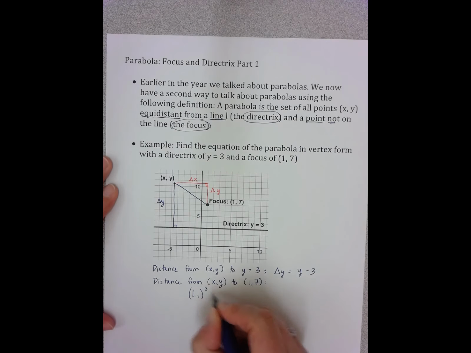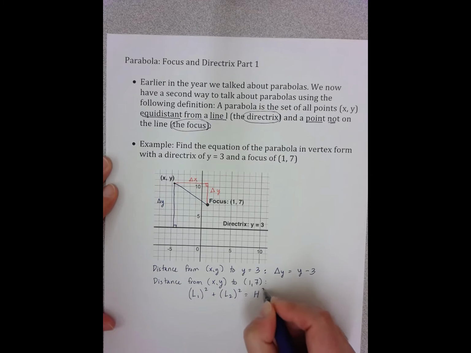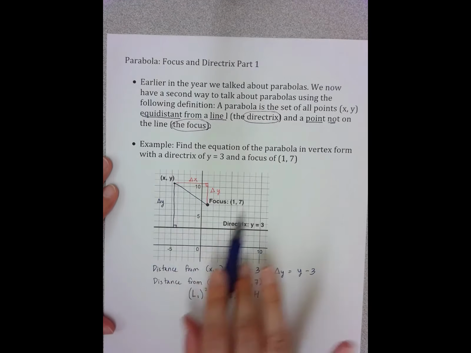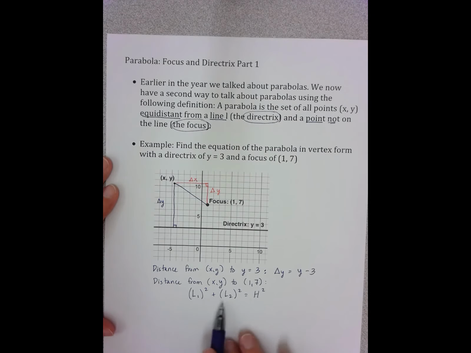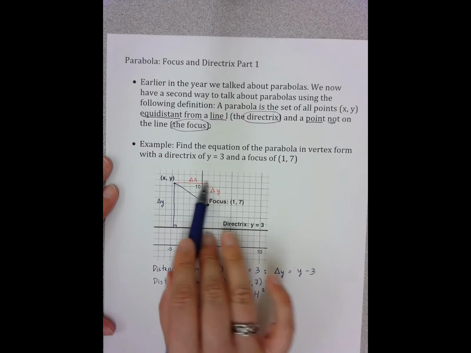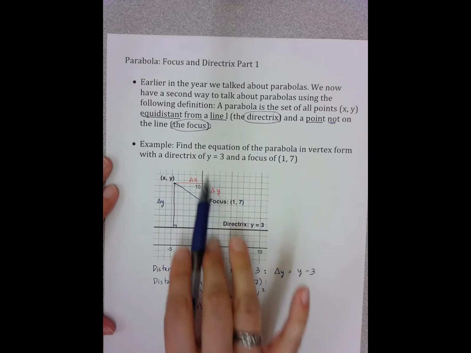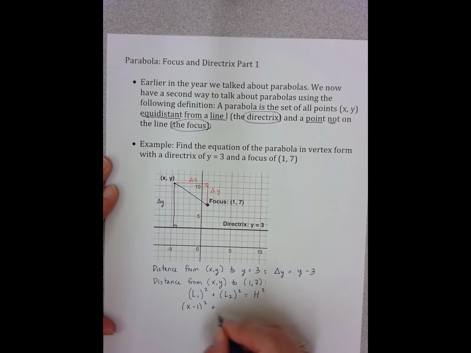So I have L1 squared plus L2 squared equals hypotenuse squared. I'm going to fill in up here. Remember, my L1 and L2 are the changes in the x and the y. So my change in x is x minus 1 squared, and my change in y is y minus 7 squared.